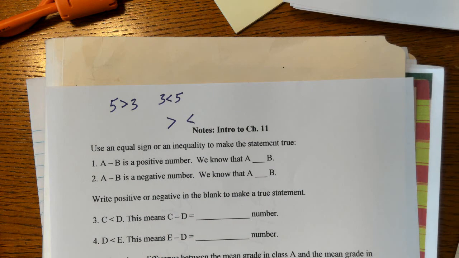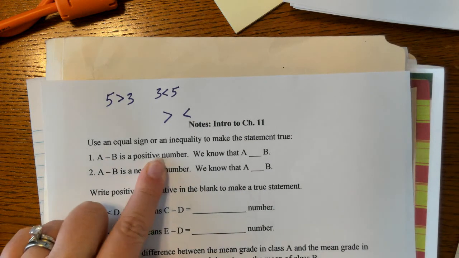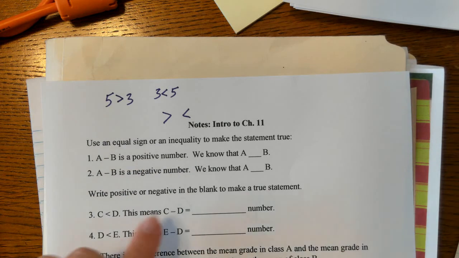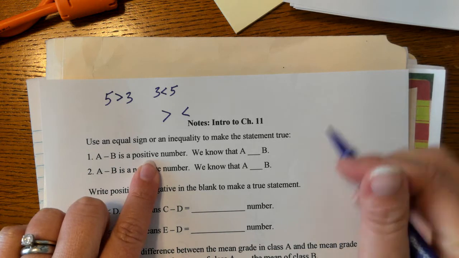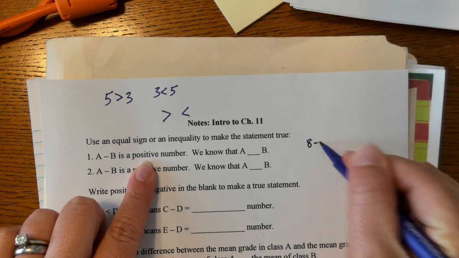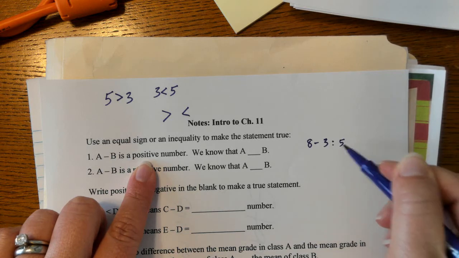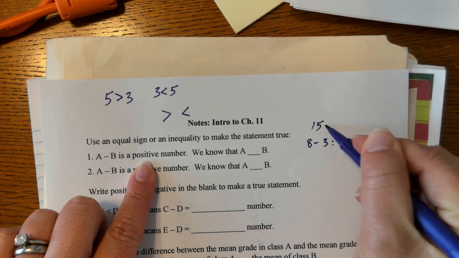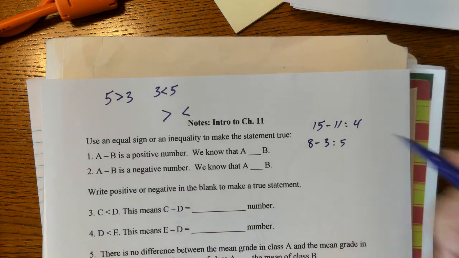Okay? So what if they didn't tell you the numbers? They just say, hey, A minus B is positive. Well, let's see. We've got to create numbers for A and B so that when we subtract them, we get a positive number. So maybe it's 8 minus 3, because that would be a positive number. 8 minus 3 would be positive 5. Or maybe it's 15 minus 11. Well, 15 minus 11 would be a positive number. It would be positive 4.